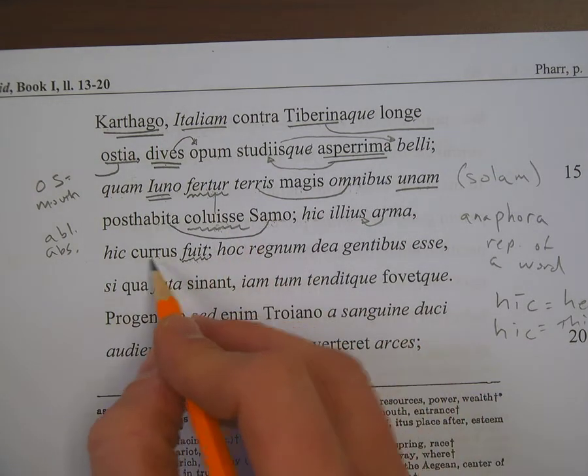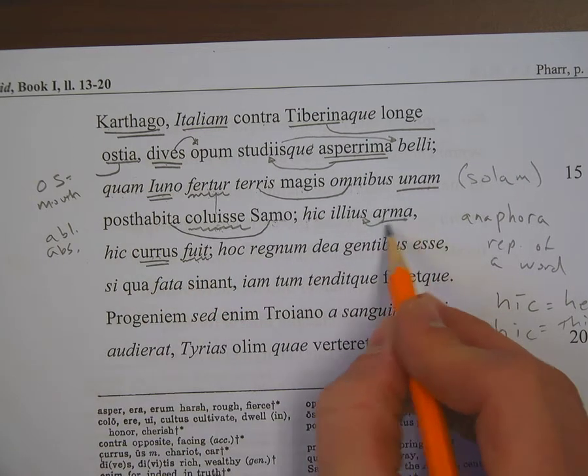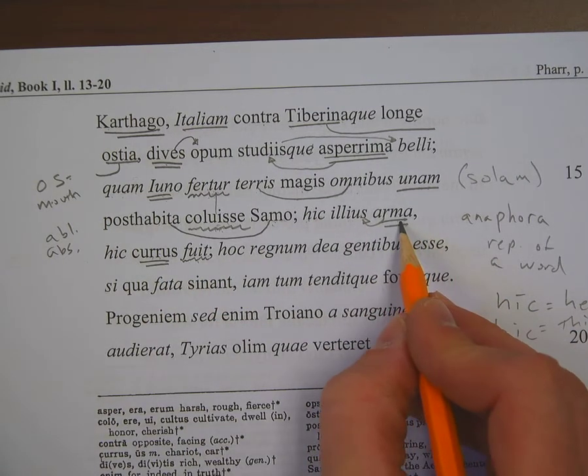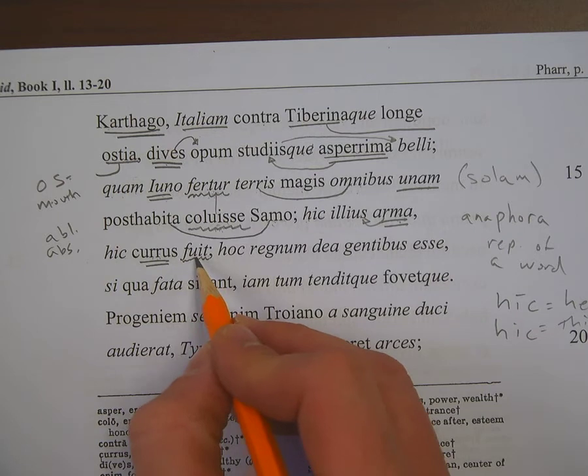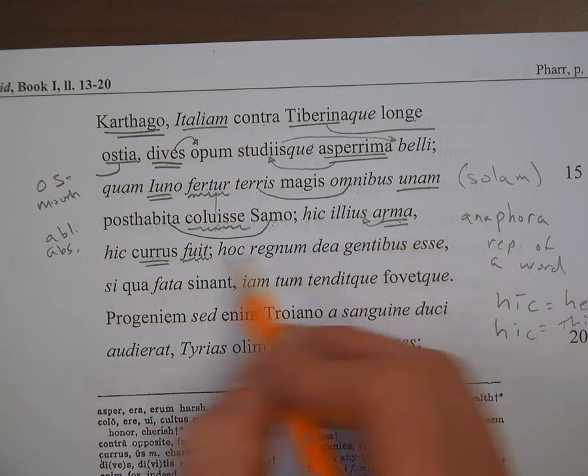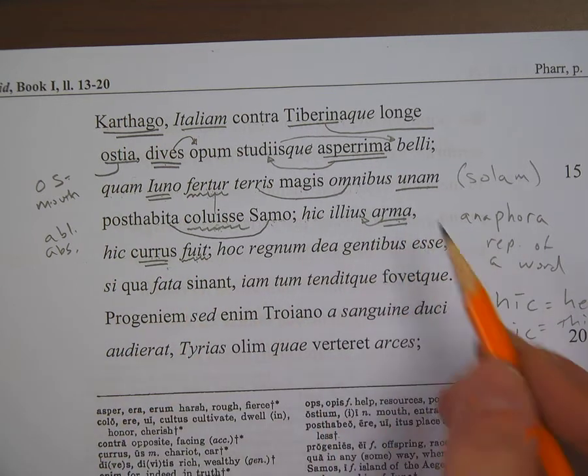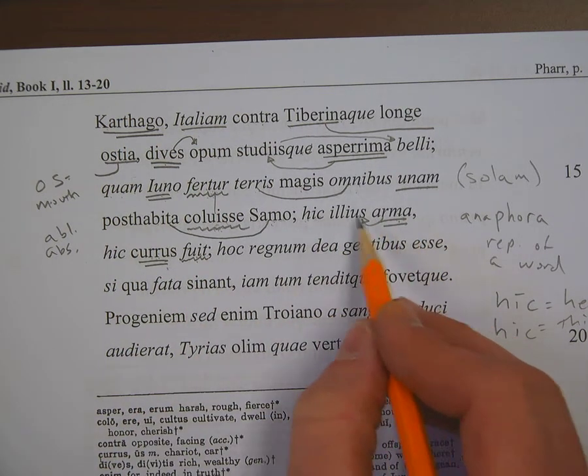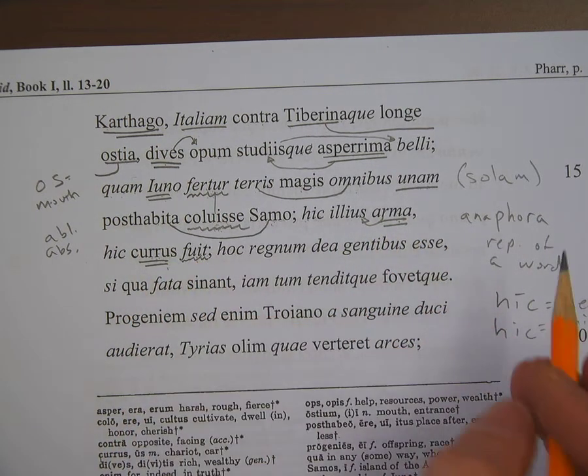Here was her chariot. So that's subject. Now notice arma is plural technically, but currus is singular, so we end up having a singular verb here. We don't say fuerunt, but you just take the fuit with both of those, and it means fuerunt. Here was her armor. Here was her chariot.